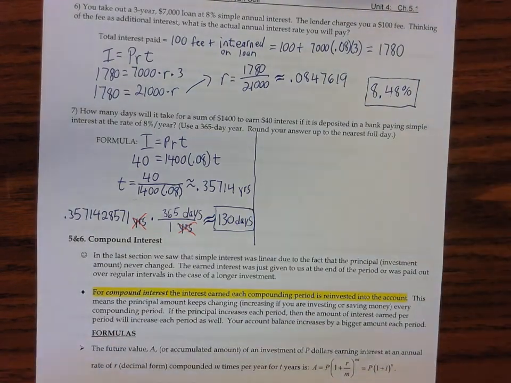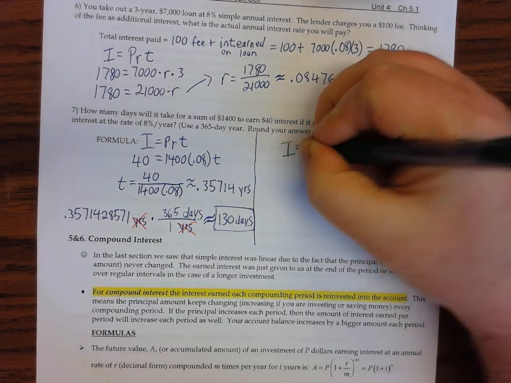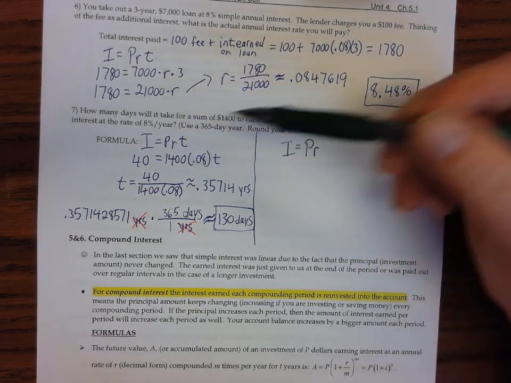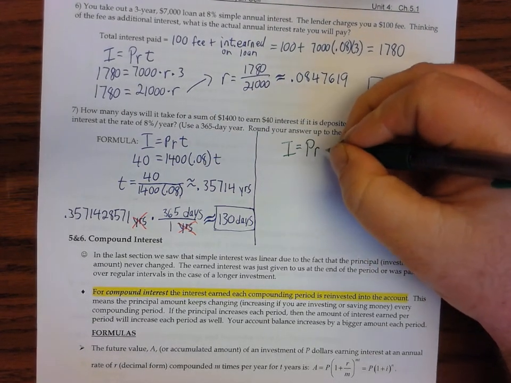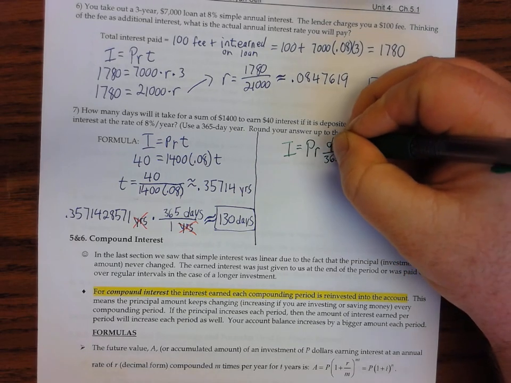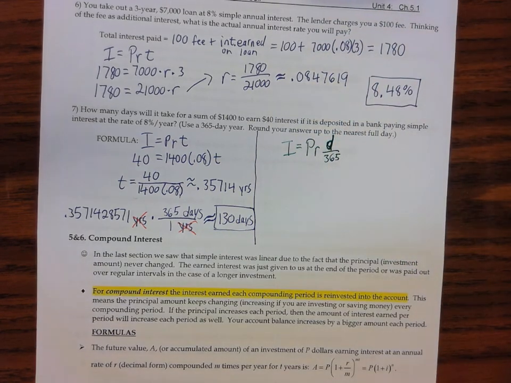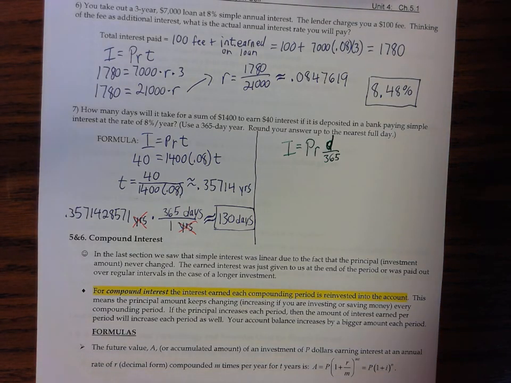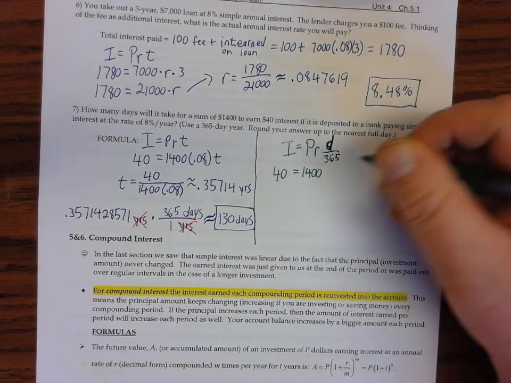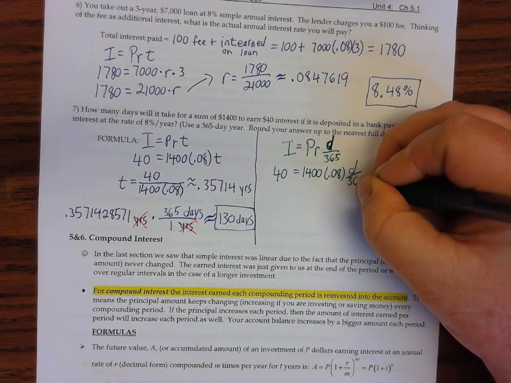An alternative way to do this problem, again, is to start with the same formula. Interest equals our principal times our rate. But since our time is in years and we want our answer to be in days, we'll go ahead and convert that. Number of days over 365. Number of days, D, and we'll just solve for D. D is number of days. So 40 equals 1400 times 0.08 times D over 365.